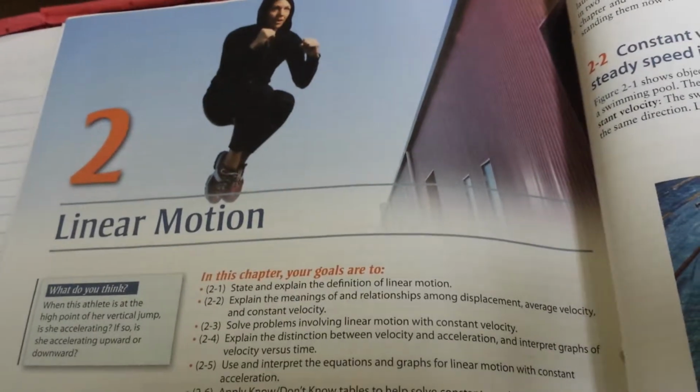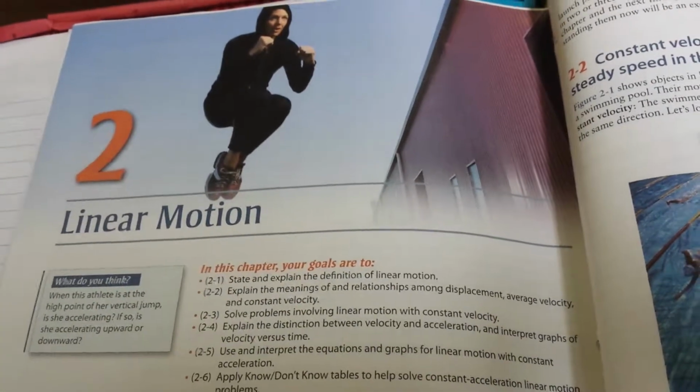Hello everyone, this is video number 3. Today we're going to talk about motion in one dimension, otherwise known as linear motion.